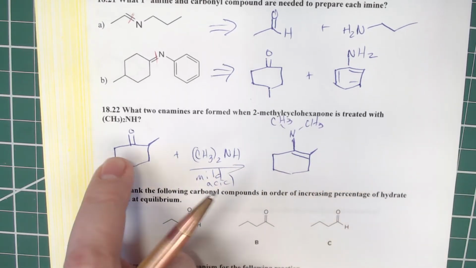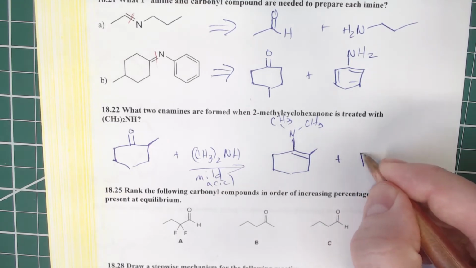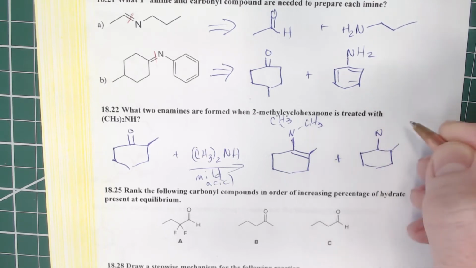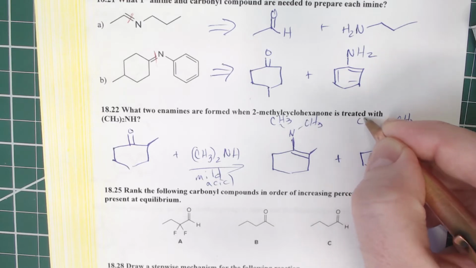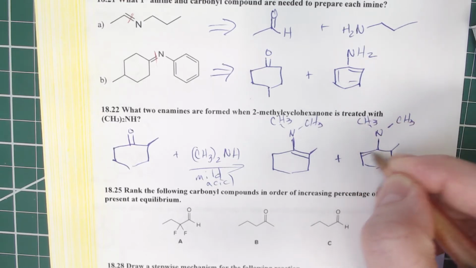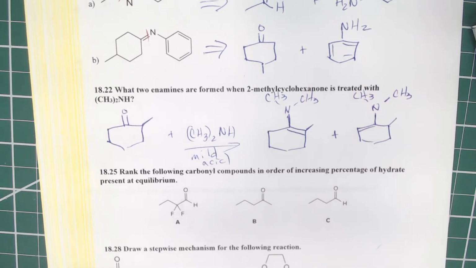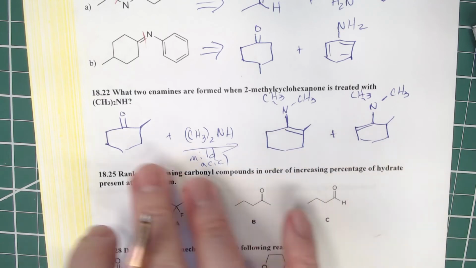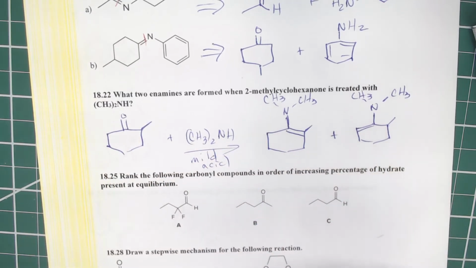We can do it here or here. I will draw the other one as well. And we will get that enamine. All right, so those are the 2 products that we will get with this particular set. It's not uncommon to have 2 different possibilities when we are doing this.